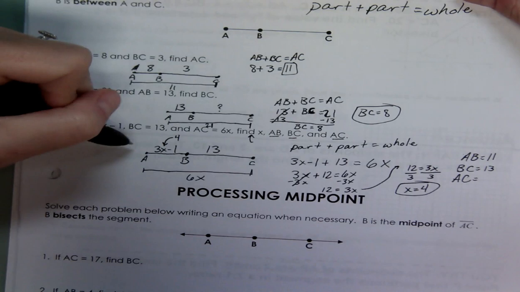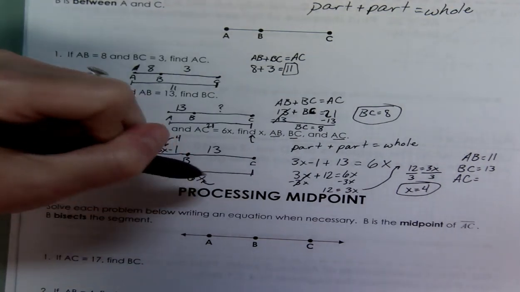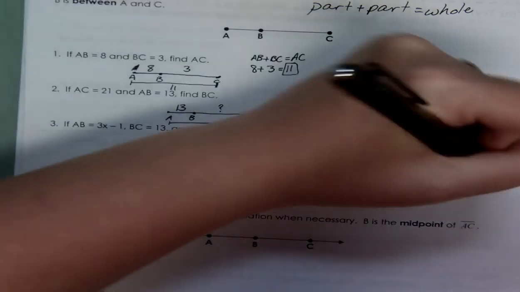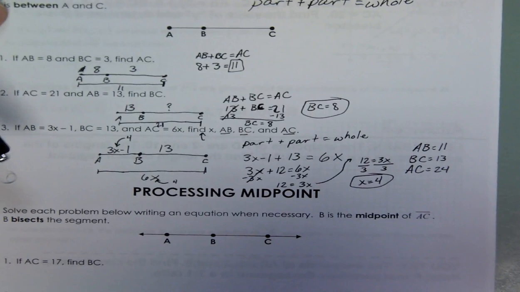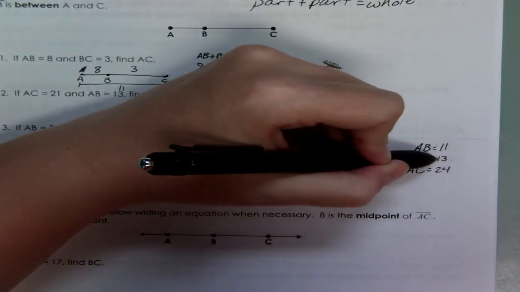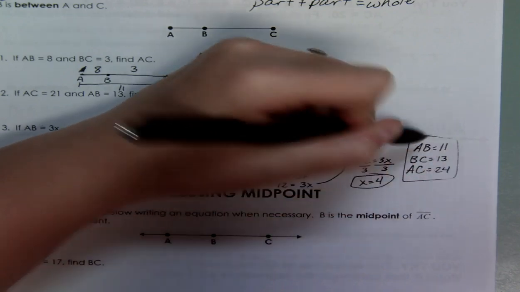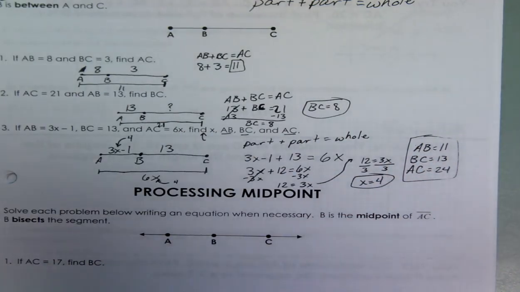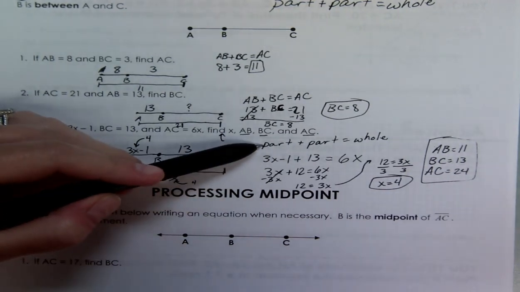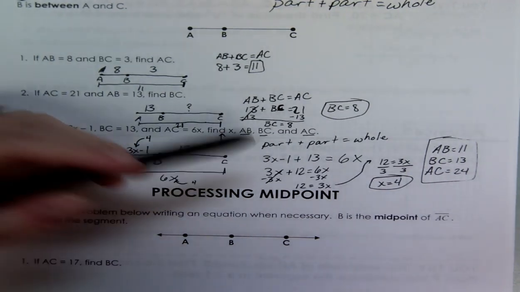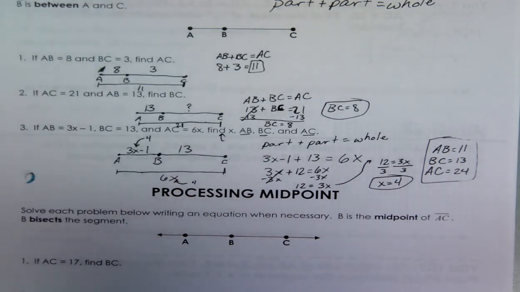Alright. And then if we plug in 4 here, 6 times 4 is 24. And then we can always check, if we add our two parts together, does it equal our whole? Yes, 11 plus 13 is 24. So we're good on that. Yeah, main things to remember, part plus part equals a whole. And you're just adding the two segments, setting them equal to the whole thing.